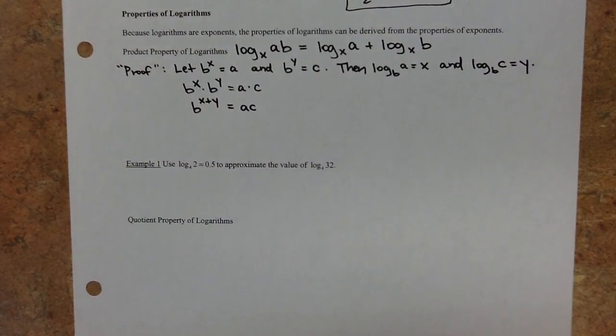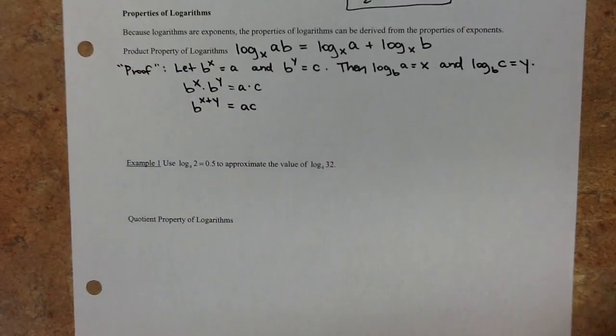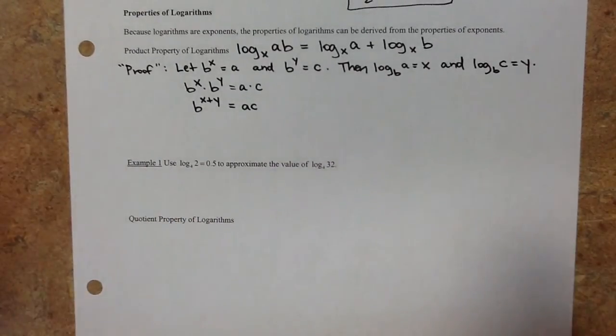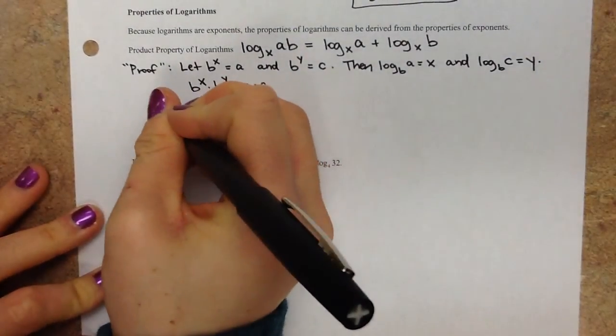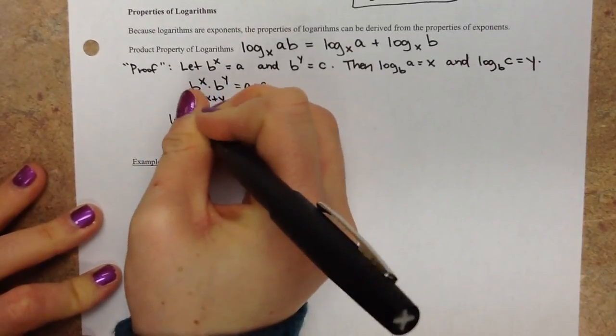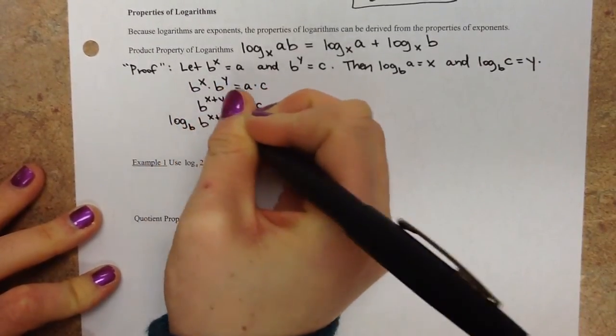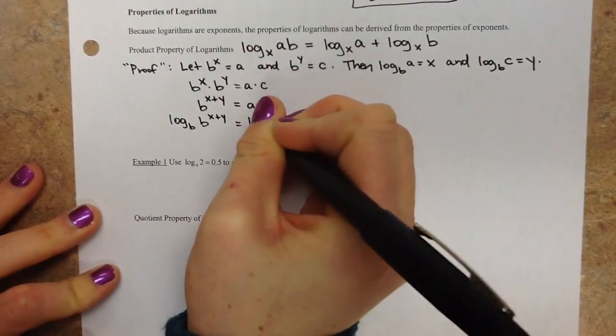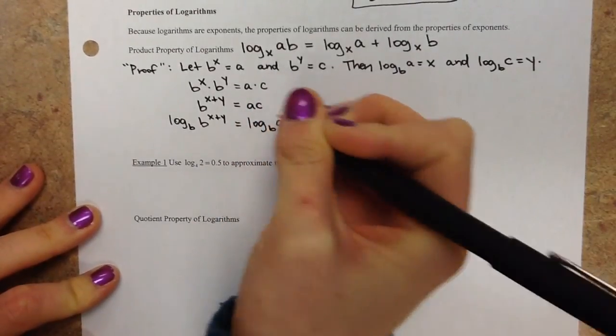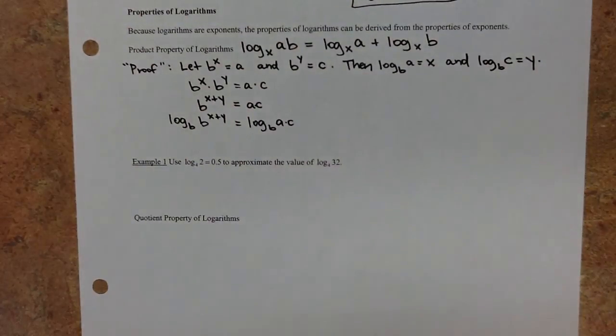Okay, so now what I do is I take the log of both sides. All right, and this is just using that property of equality. We've shown before that if these 2 things are equal, their logs would be equal. Okay, so we can take log base b of b to the x plus y equals log base b of a times c. I should probably have a little times in there.